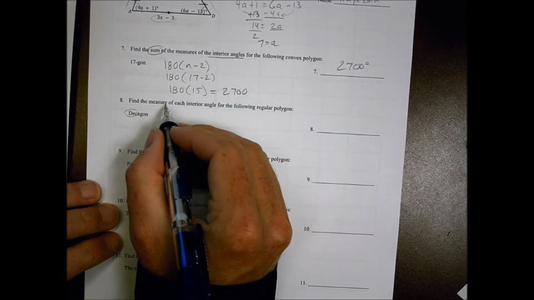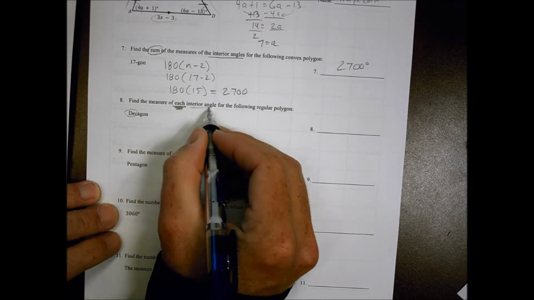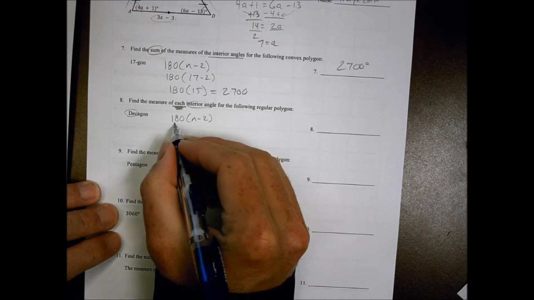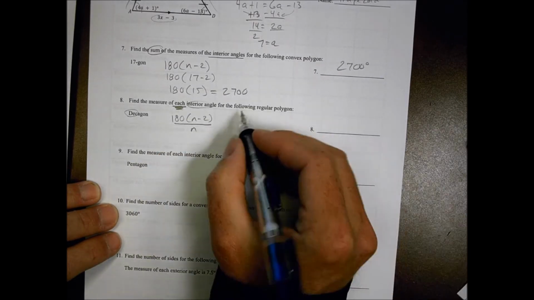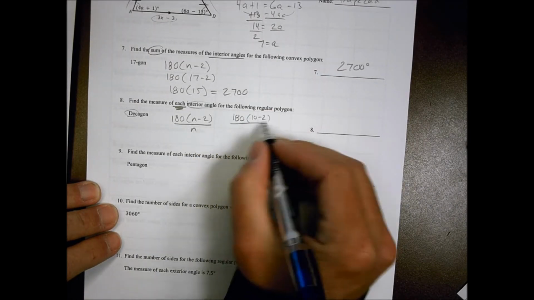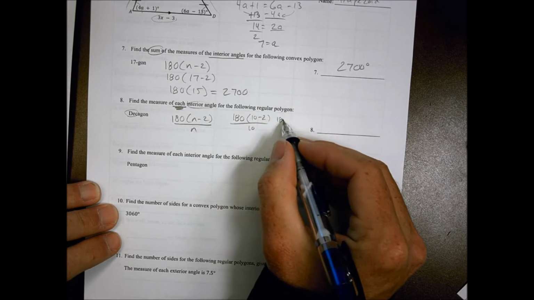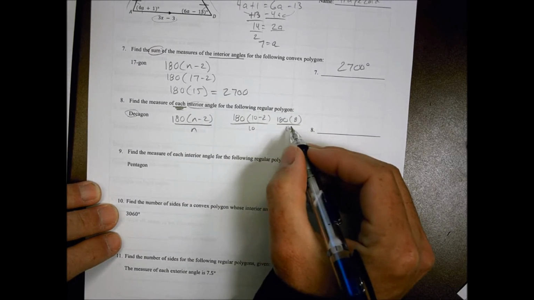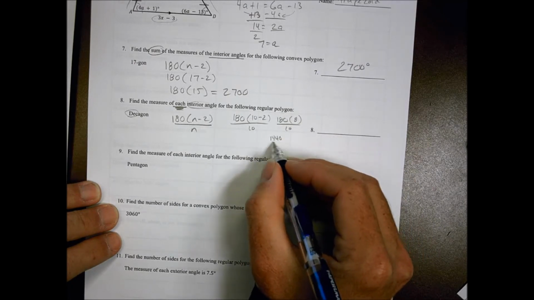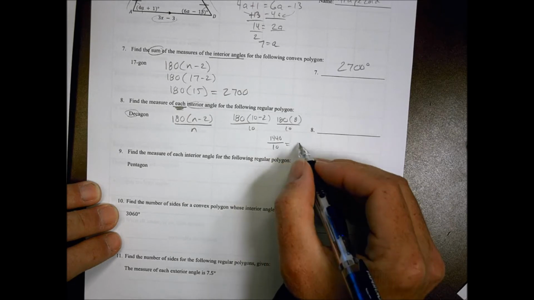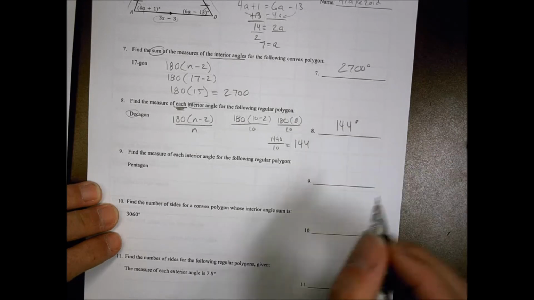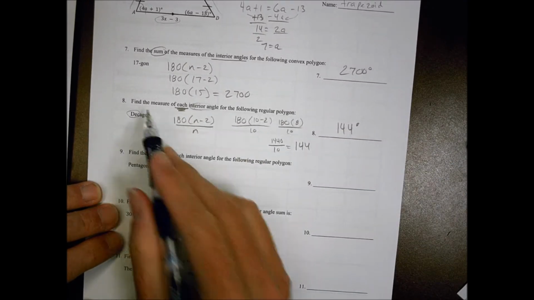A decagon. A decagon is going to be 10. Find the measure of each interior angle. So we're going to do 180 times n minus 2, and we're going to divide by the number of sides. That's our plan there. So we'll do 180 times 10 minus 2 divided by 10. That becomes 180 times 8 divided by 10. And 180 times 8 is 1,440, divided by 10 equals 144. Those are degrees, so it's 144 degrees for each interior angle of a decagon.